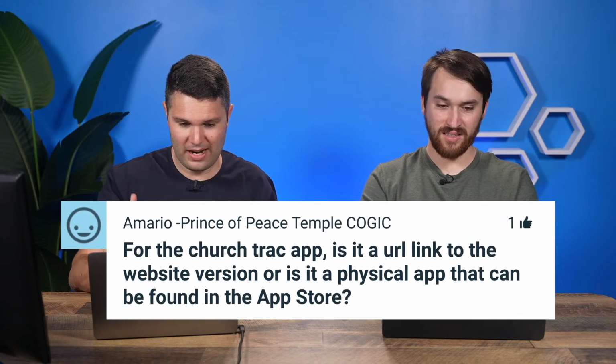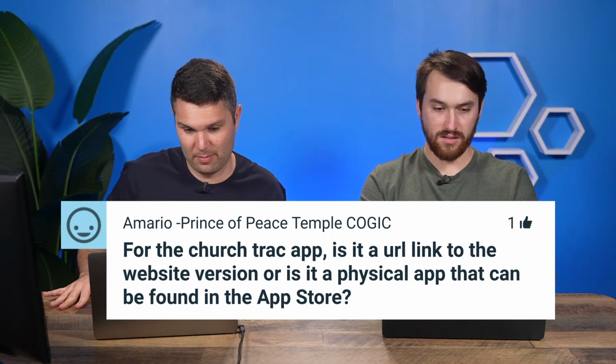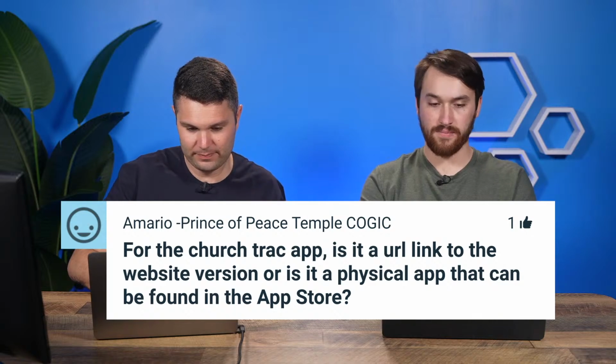For the ChurchTrac app, is it a URL link to the website version or a physical app that can be found in the App Store? We already answered that. It's not in the App Store.